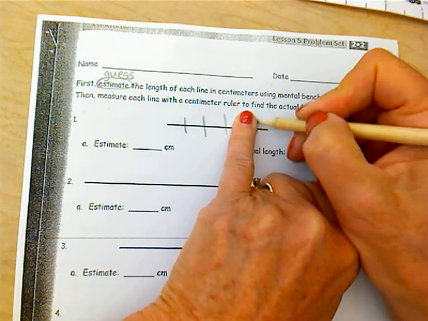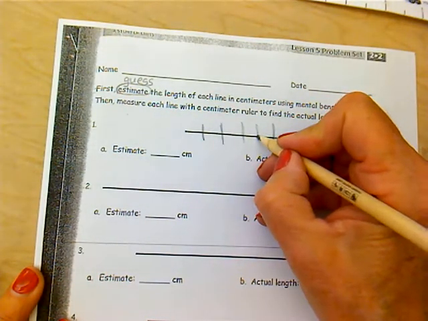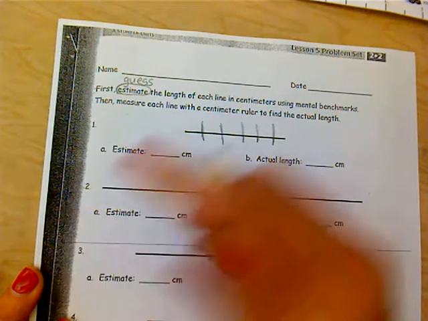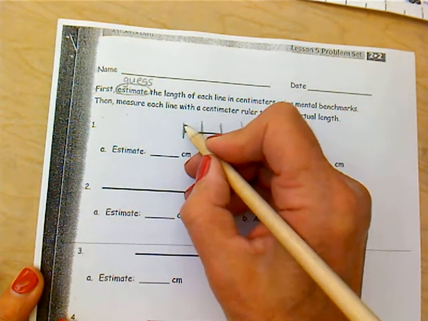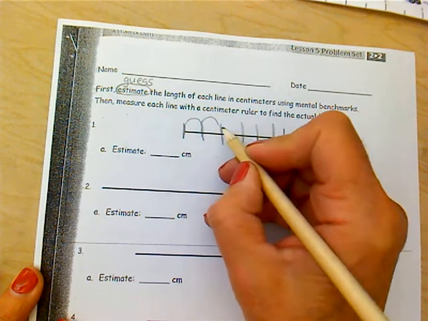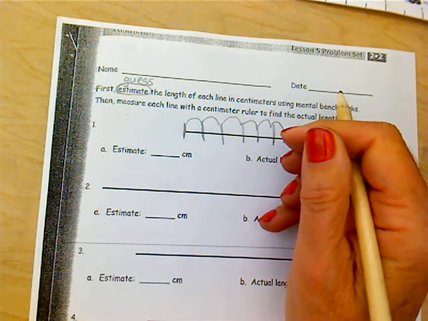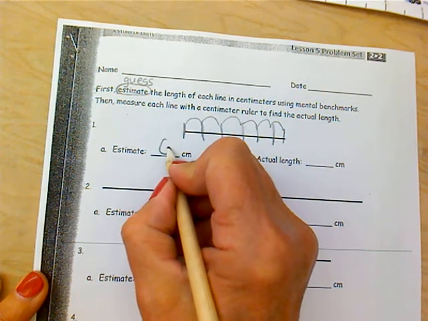And yours might be a little bit different than mine, and that's okay. So I'm just getting an estimate about how long I think that line is. So I'm going to count. Here's where I started. Here's where I ended. 1, 2, 3, 4, 5, 6. I am thinking that this is about 6 centimeters.